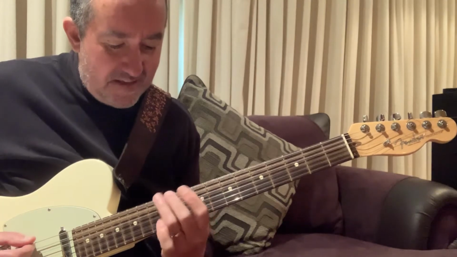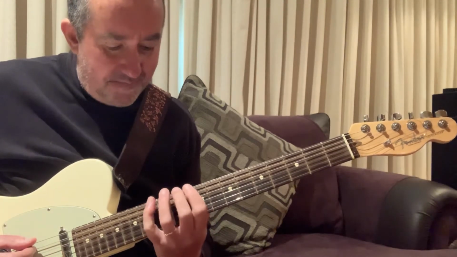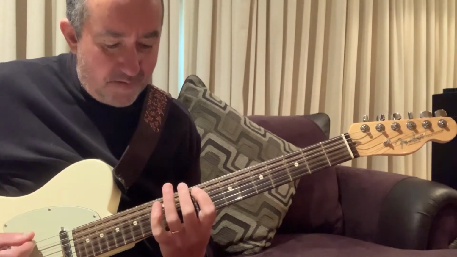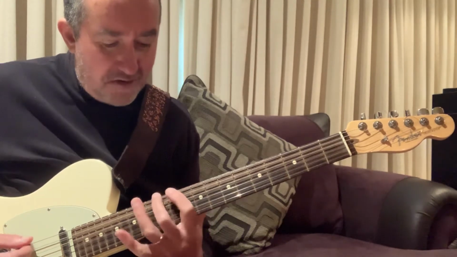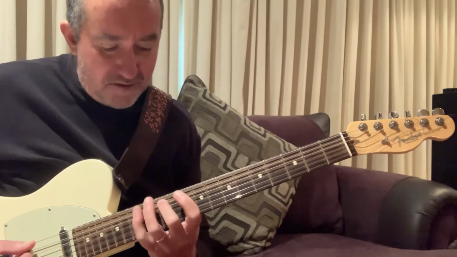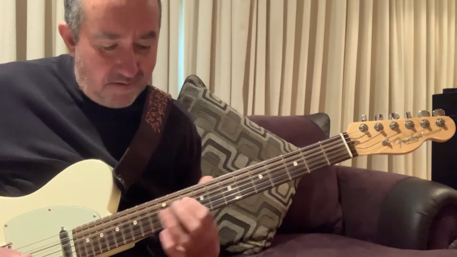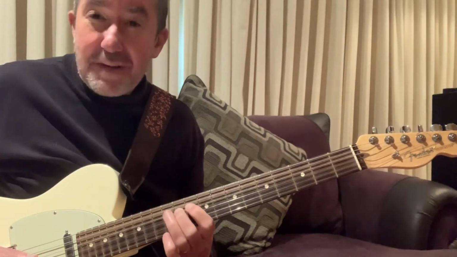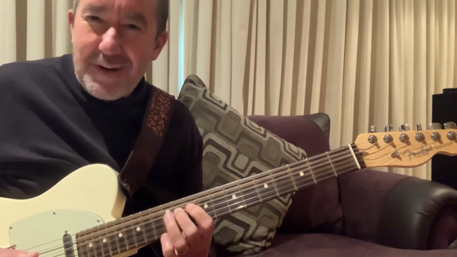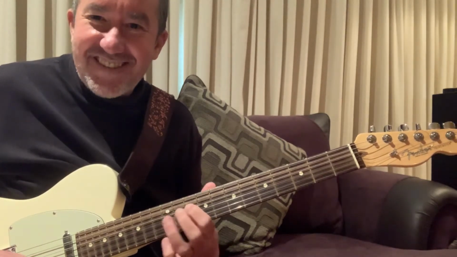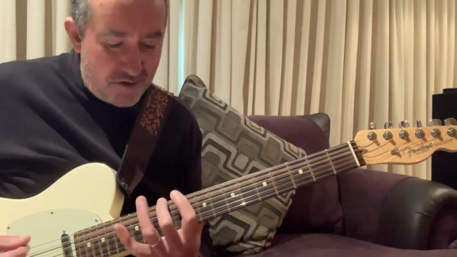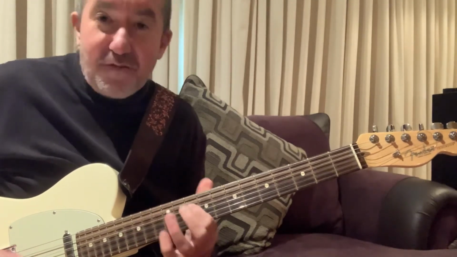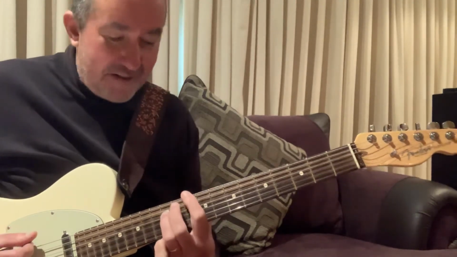D, E, F sharp, 2, 1, 2, 3, 4, 5, 6, which is our C. But normally our 7th note would be there, but that's a C sharp, and we need a C, don't we? You know that. And that's a flat 7. 1, 2, 3, 4, 5, 6, flat 7, back to our root.